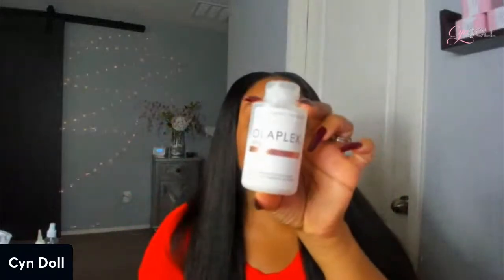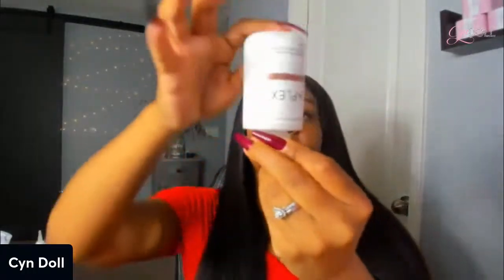All right, so this was the original bottle for Olaplex number 6, but everybody was complaining about it because it was harder to get out. Once you get to the end of it, imagine if it was less than that, it was hard to get out. But guess what? Olaplex was listening to the people in the street.